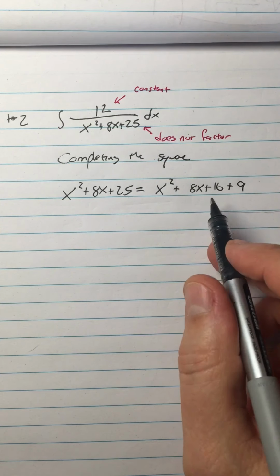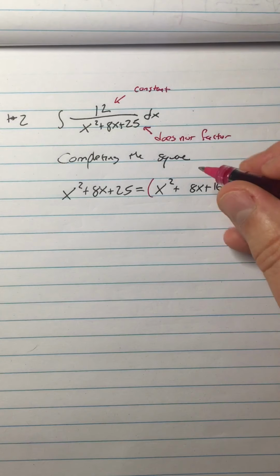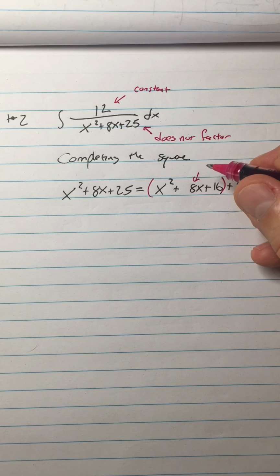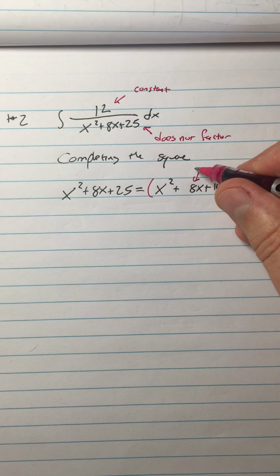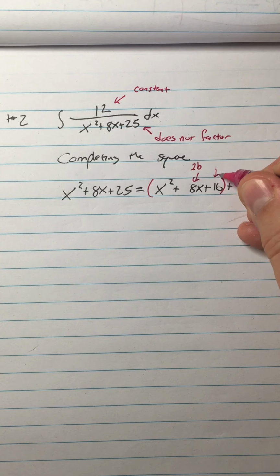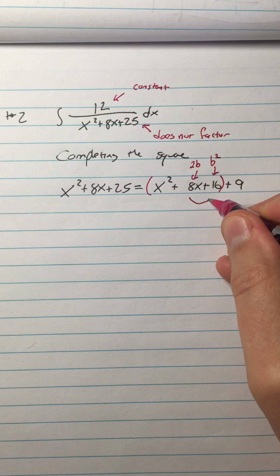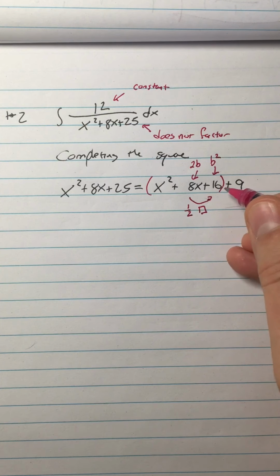Okay, why do I like this? Because this is a perfect square, right? So what I want to say is, I'm going to use b, because we're using a for something else. So this number is, let's say we call it 2b, right? Then this number is b squared. So essentially what I do, you've done completing the square before: I take half of 8, and then square it, and that gives me 16.